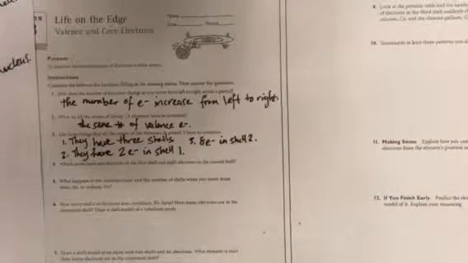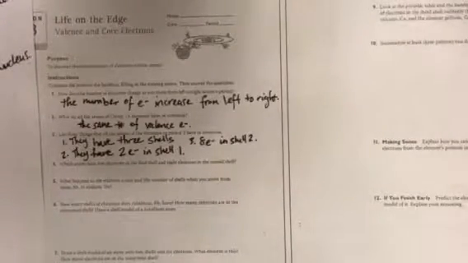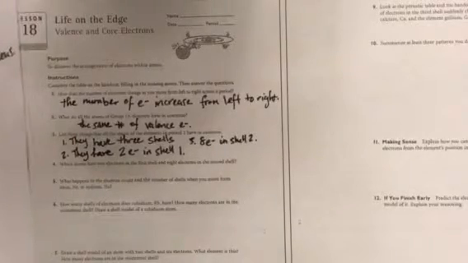So that means, generally speaking, that their core electrons are all similar. Yes, they all have the same number of core electrons. The only thing that's changing is the number of valence electrons.